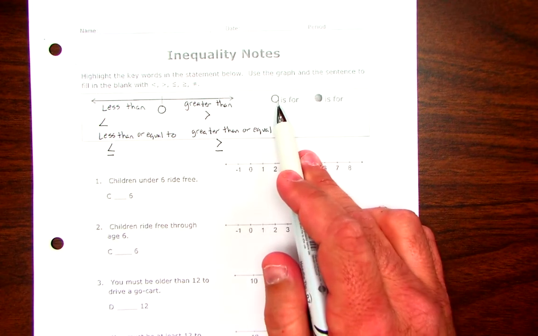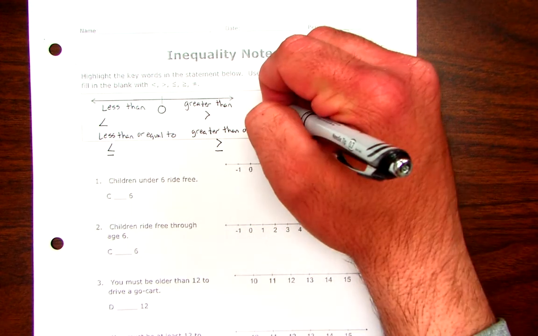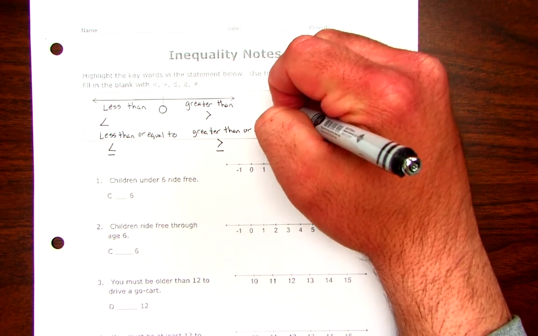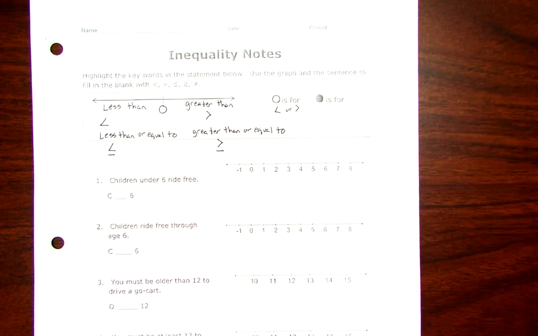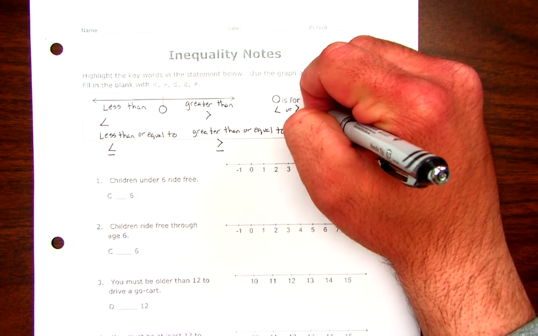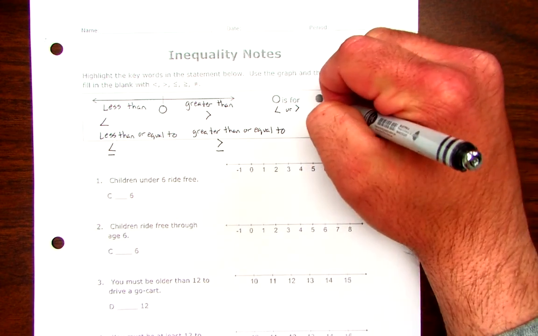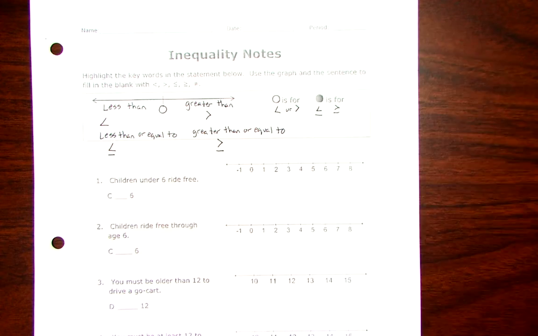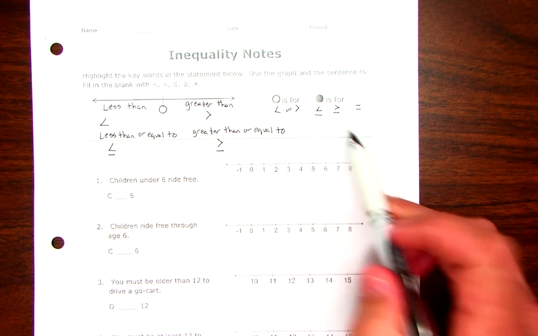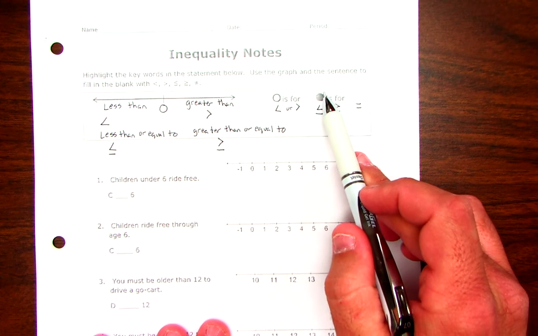The open circle will be represented by the less than sign or the greater than sign. The solid dot would be represented with the less than or equal to, the greater than or equal to, or just an equal sign. Again, if it has the solid bar, it means it can equal it. Solid bar, solid dot.